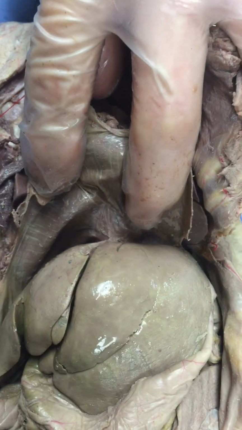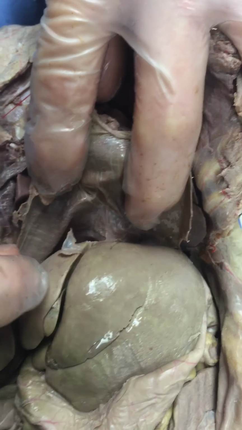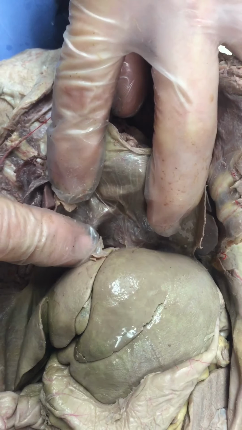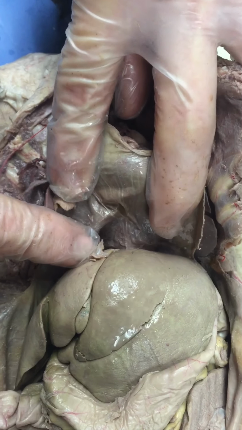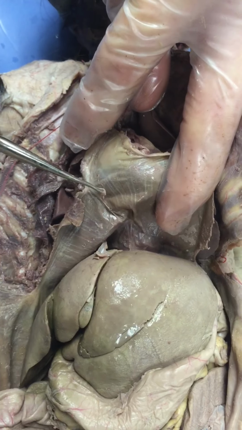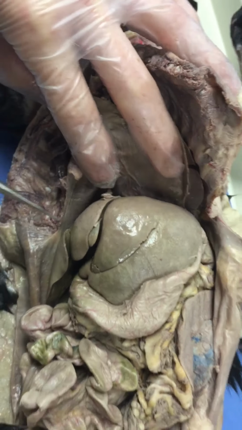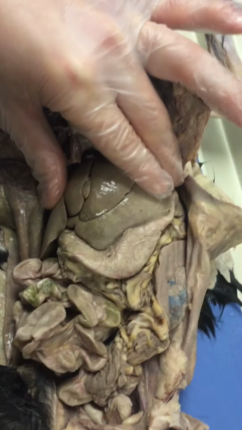And then we broke ours, but right here, you can see this membrane, that's going to be the falciform ligament, and that's going to attach up here at the top of the diaphragm. So if we keep going, you hit the liver.